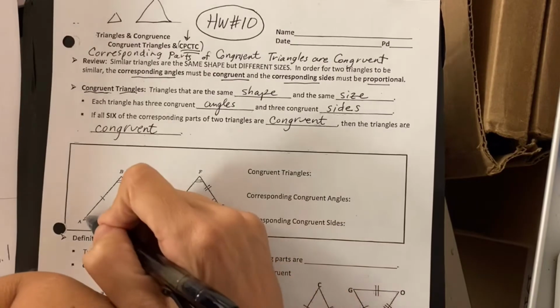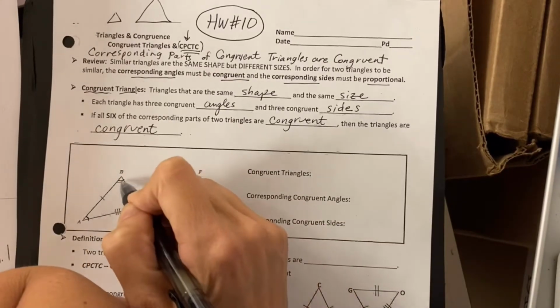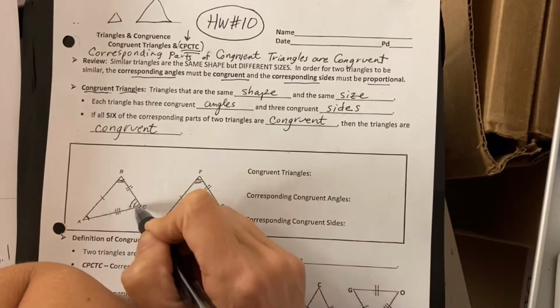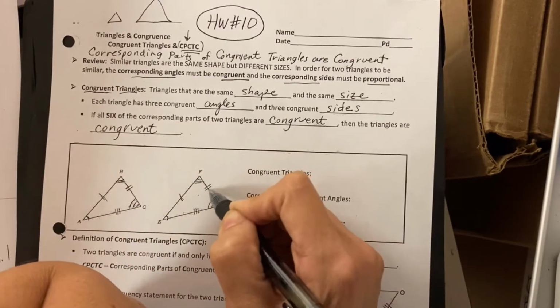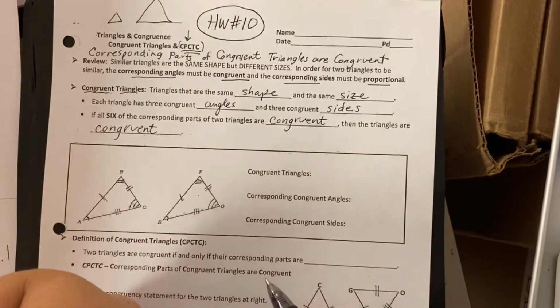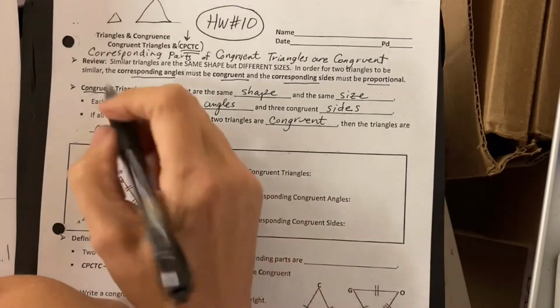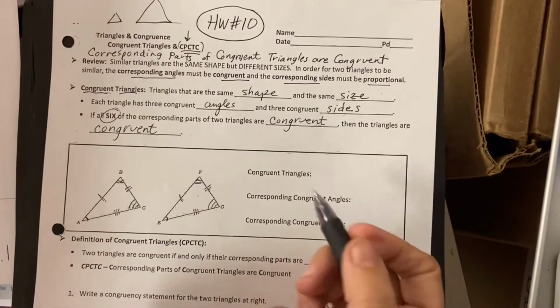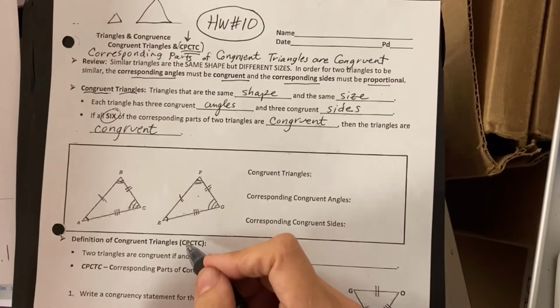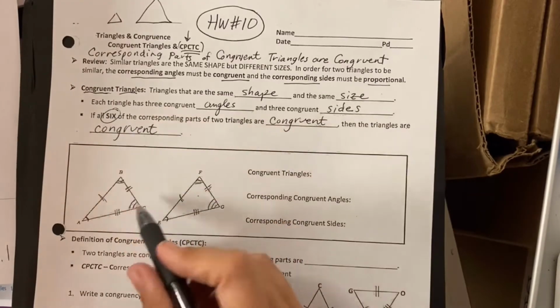If angle 1 equals angle 1, angle 2 equals angle 2, angle 3 equals angle 3, and side 1 equals side 1, side 2 equals side 2, and side 3 equals side 3, that's a total of 6 pieces of evidence. We know from a different part of class that you don't need all 6 to know they're twins.